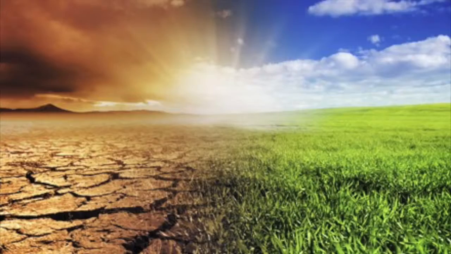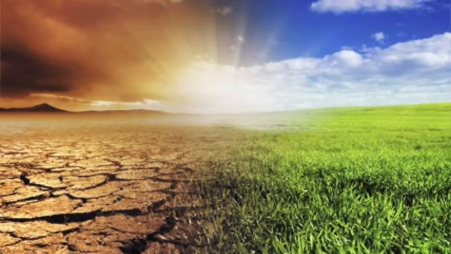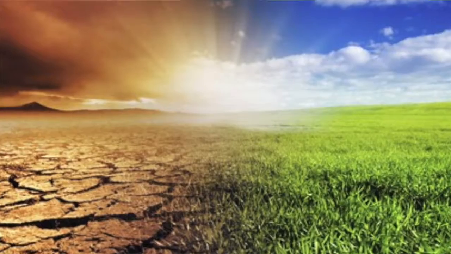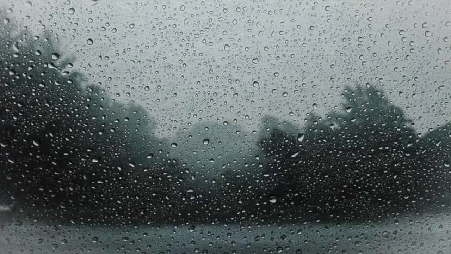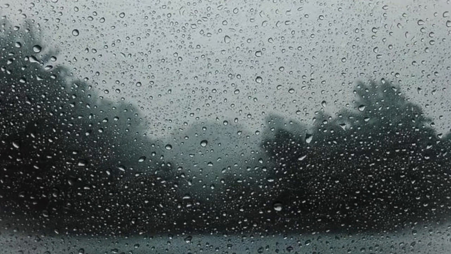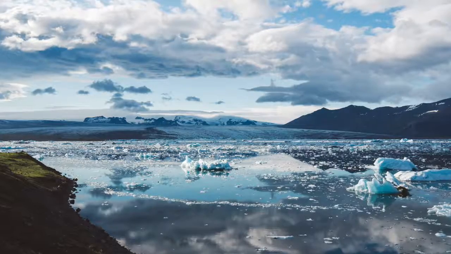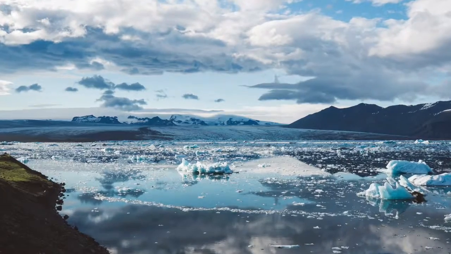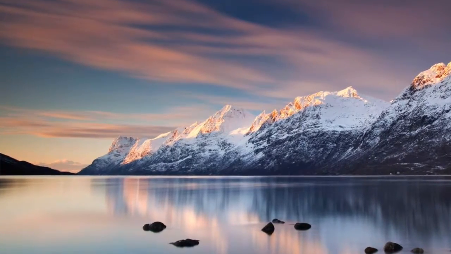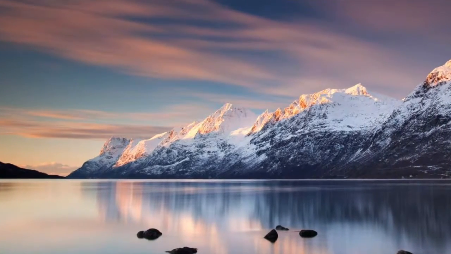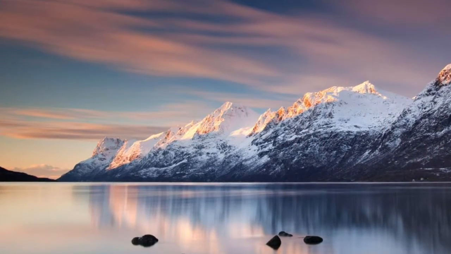Today I will be talking about the key concepts of Chapter 4, Ecosystems and Communities. Weather and climate both involve variations in temperature, precipitation, and other environmental factors. Weather is the day-to-day condition of Earth's atmosphere. Climate, on the other hand, refers to the average conditions over long periods. A region's climate is defined by year-after-year patterns of temperature and precipitation.